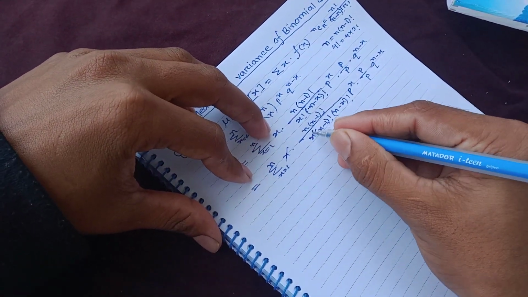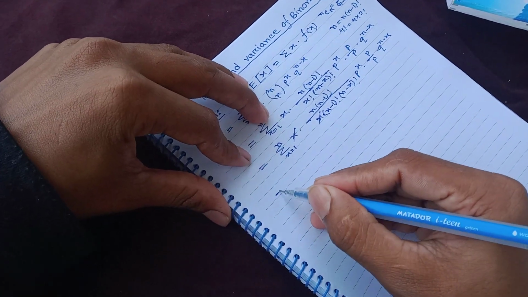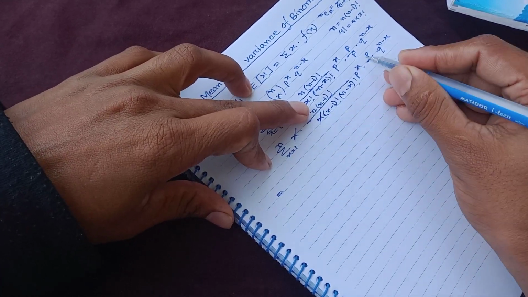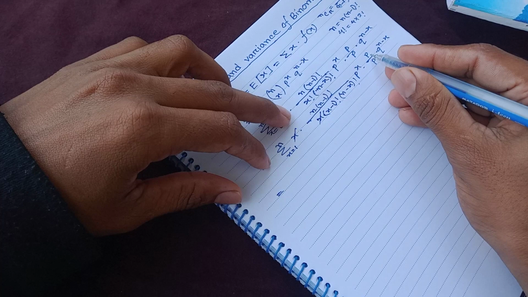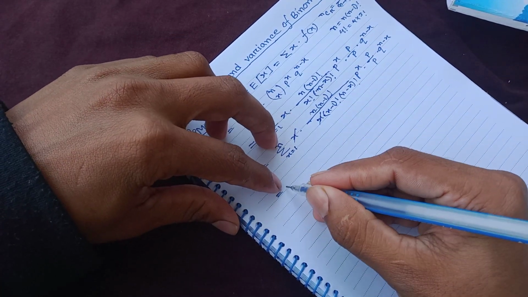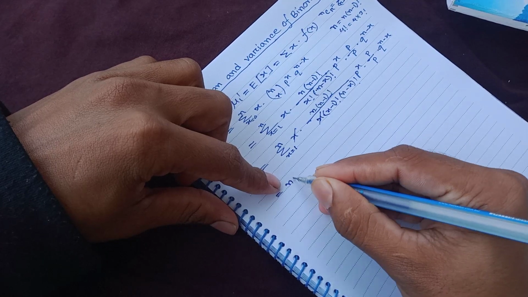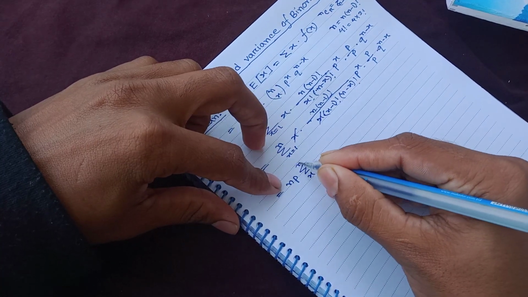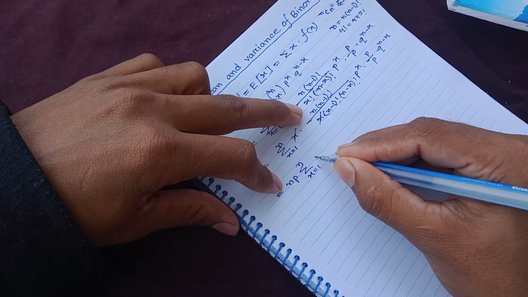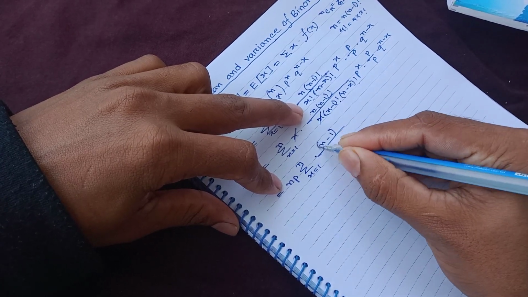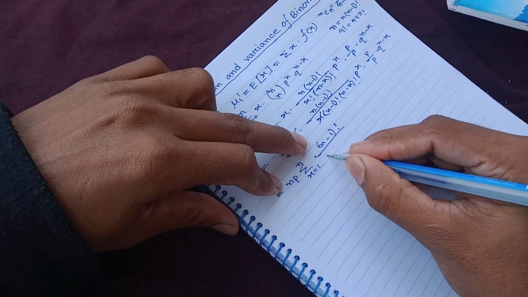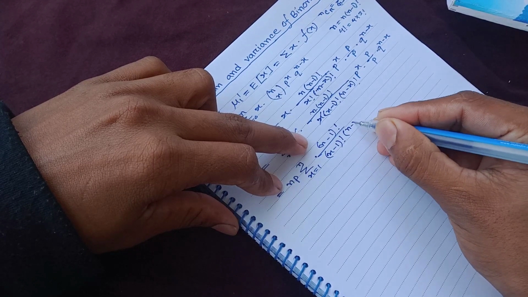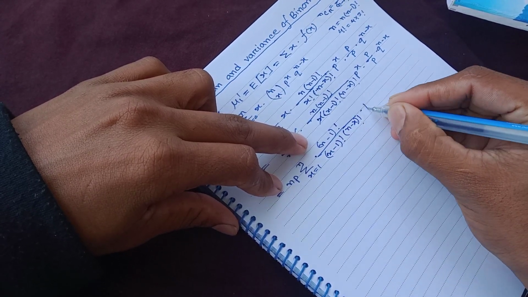Now x and x will cancel out, and the term n and this p will be kept outside of the summation. np will be kept outside the summation over x equals 1 to n, and the remaining term will be n minus 1 factorial by x minus 1 factorial into n minus x factorial into p to the power x.